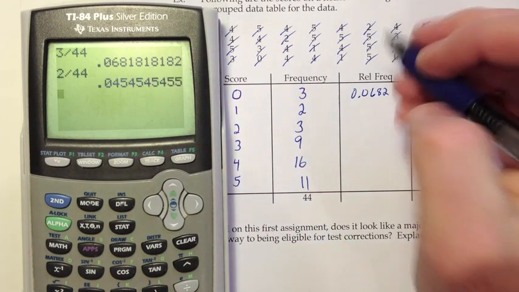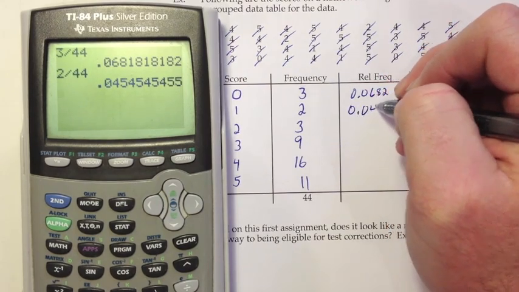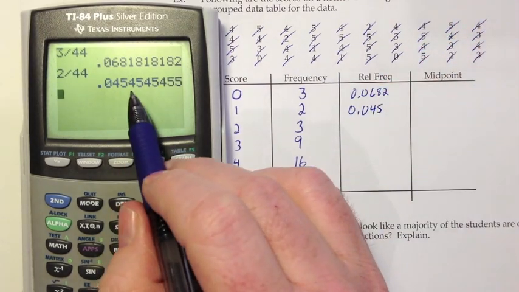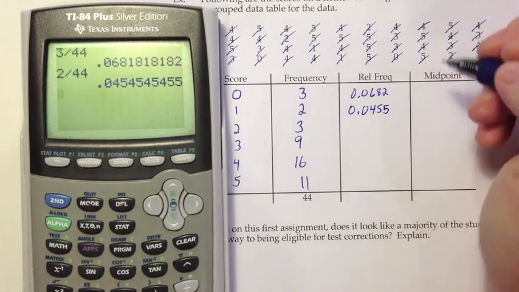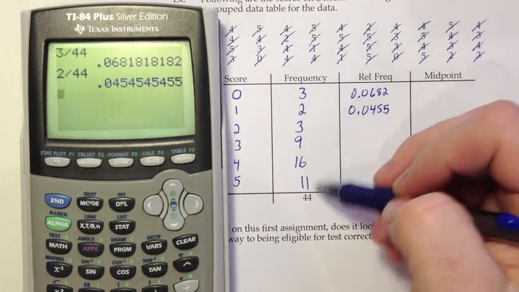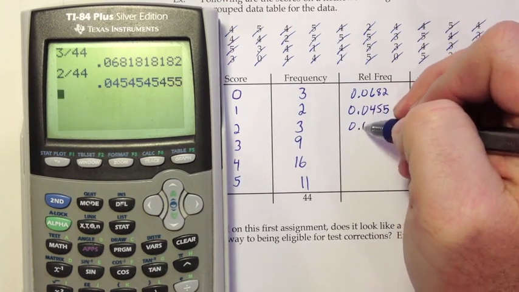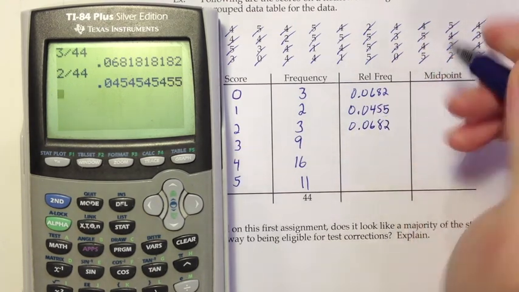2 over 44, 0.045, and then after that it's a 4, but followed by a 5, so we'll round up. That'll be a 5. The 3 over 44, of course, will come out the same as it did last time, so just copy that again.